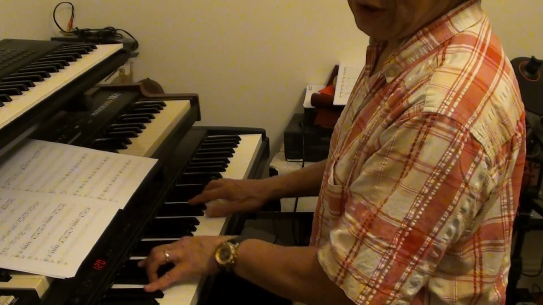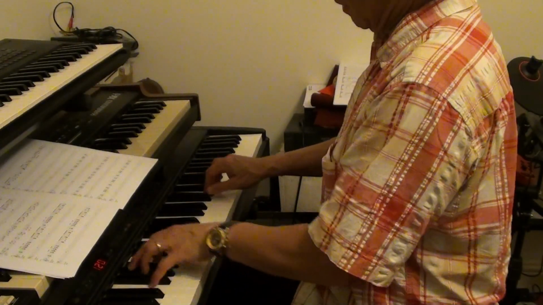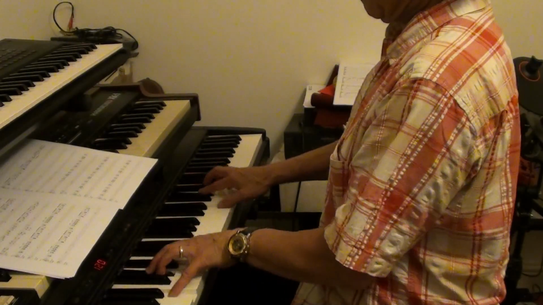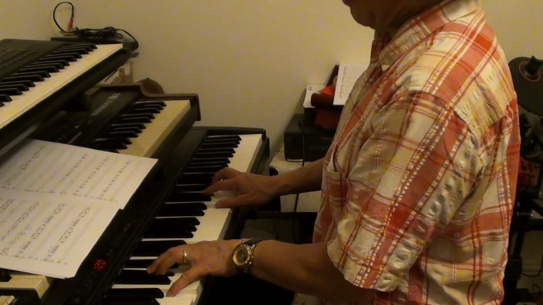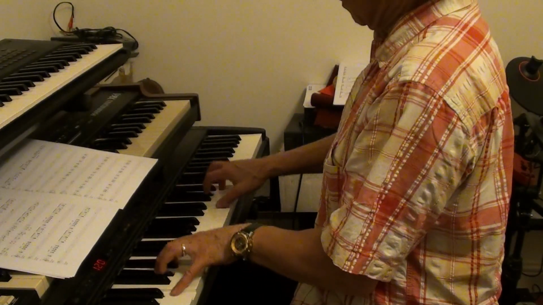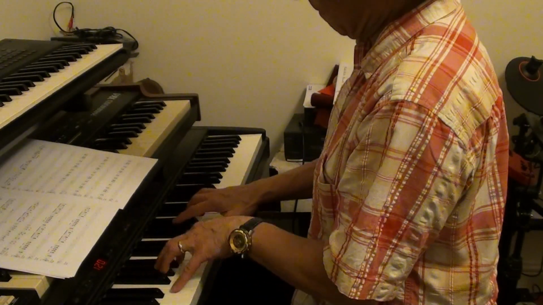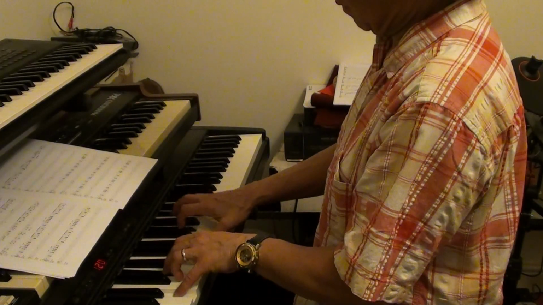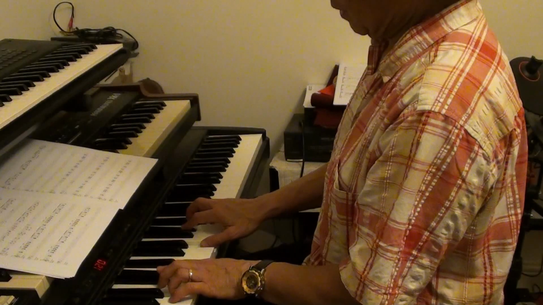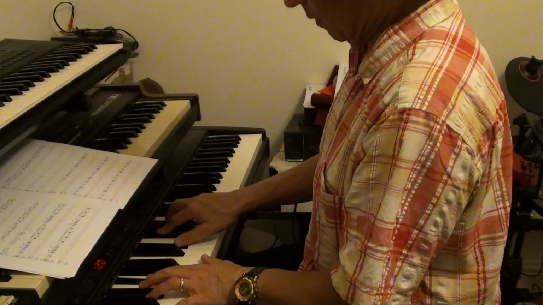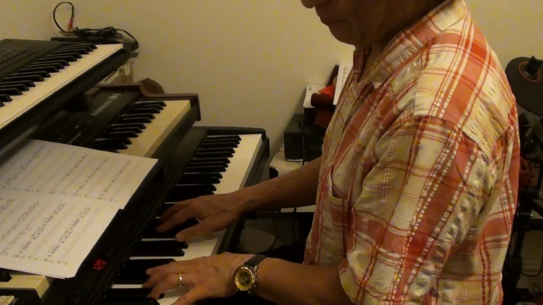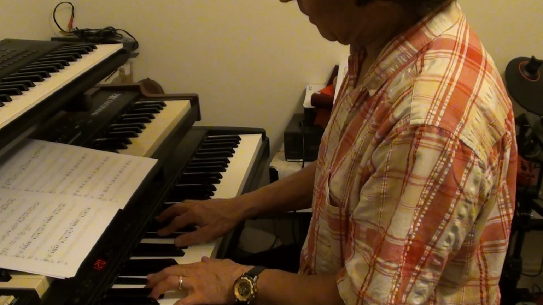And then a modulation, and another modulation. And I think he probably wanted to get back to the right key. And then we've got that major key, but before long it's going to go back to a minor key.